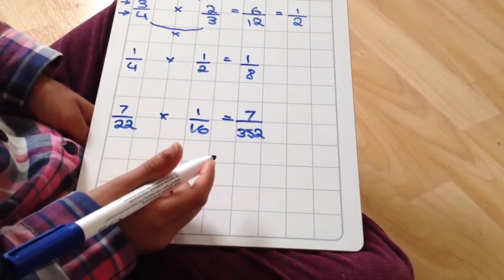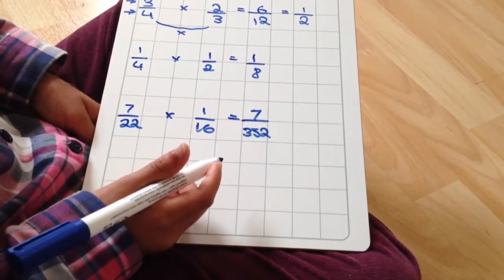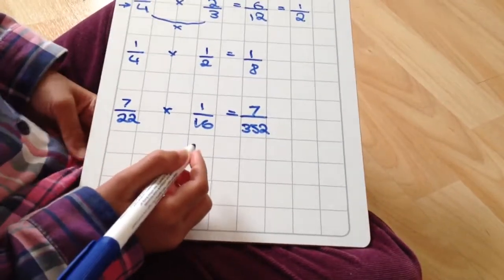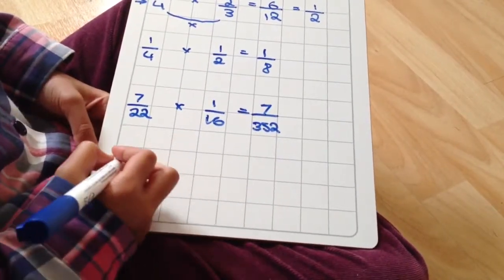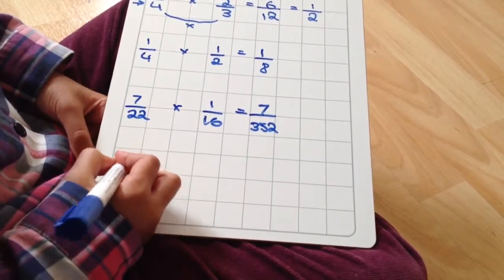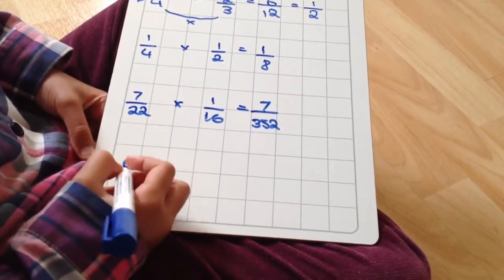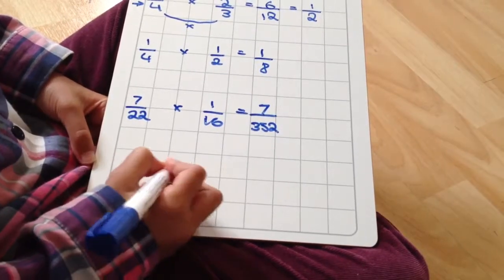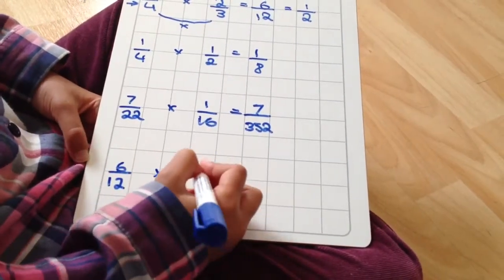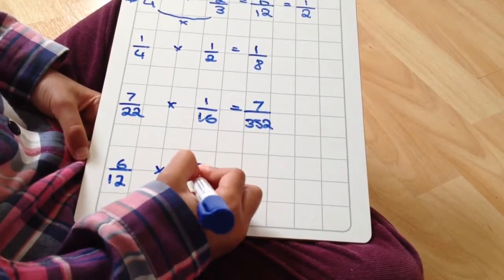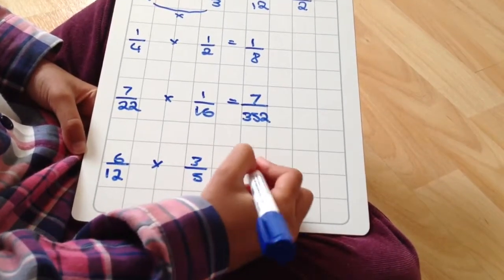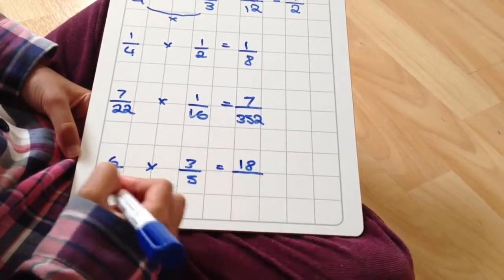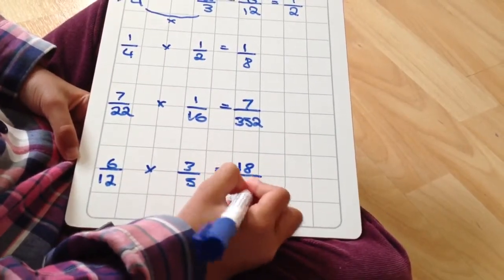Okay, so you just need to check, can it be simplified? And if you can, then you simplify it. So the next one, let's say 6/12 multiplied by 3/5. Okay, so 6 times 3 is 18, and 12 times 5 is 60.